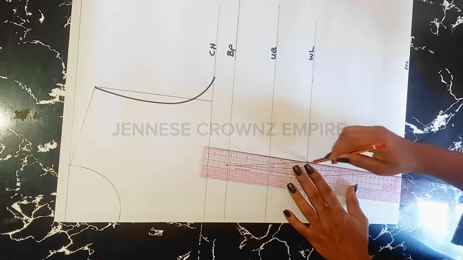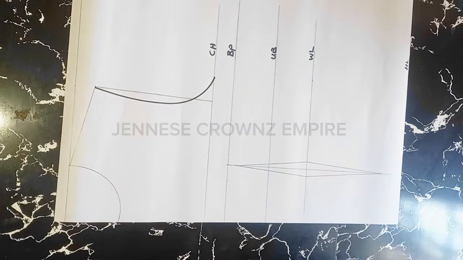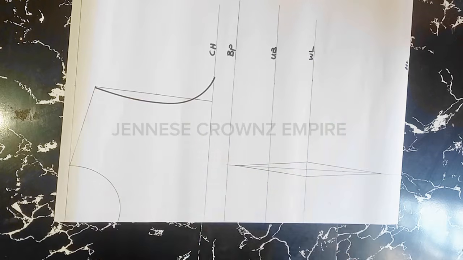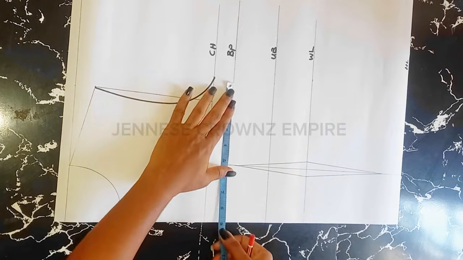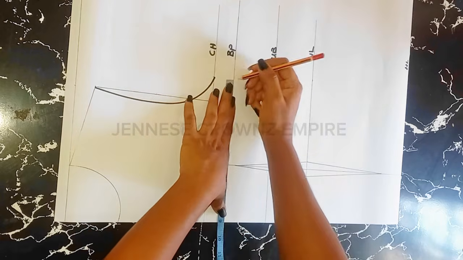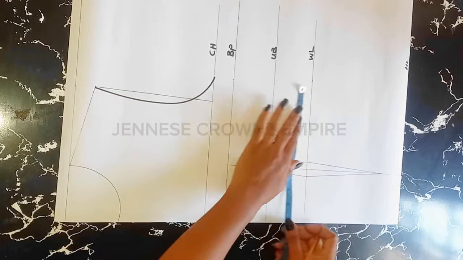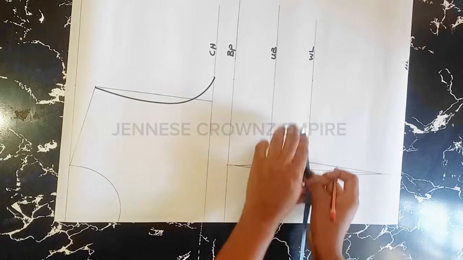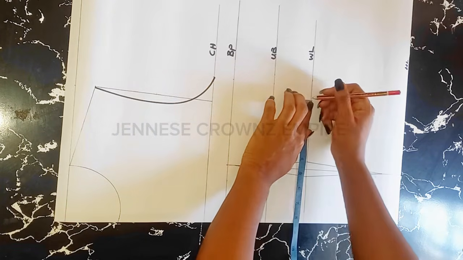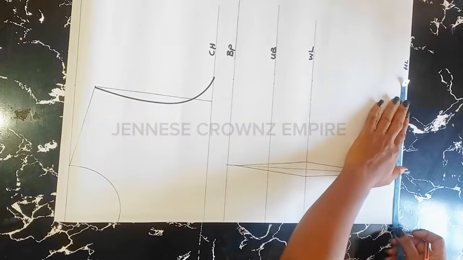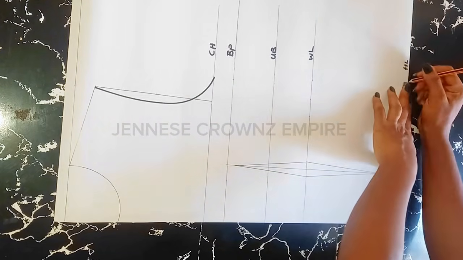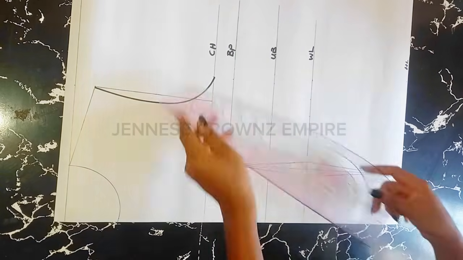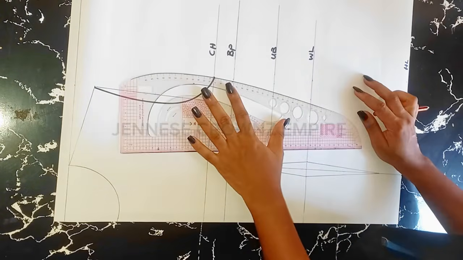So after doing this, I'm going to go ahead and pull down my measurements. All right, so I've done that for my bust point, which is my round bust divided by 4. I'm going to mark it here. My round waist divided by 4, I'm going to mark it here as well. Then measure my dart, which is 1 inch, then replace it on that waistline. Then my round hip divided by 4, place it there and mark it. Connect the points. So I'm going to be using my curve to connect this.